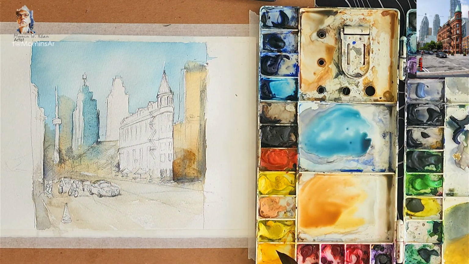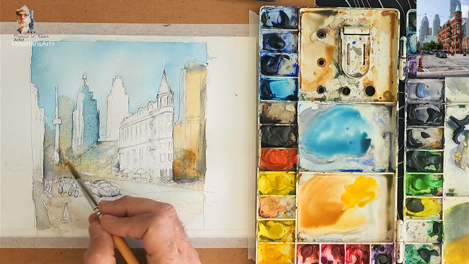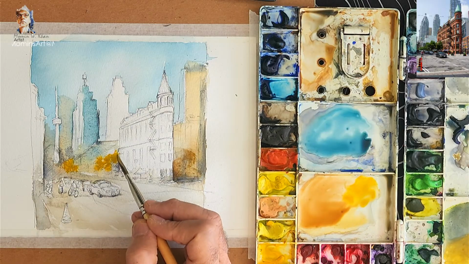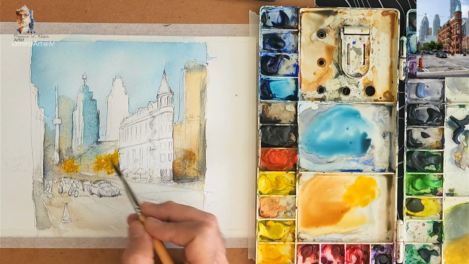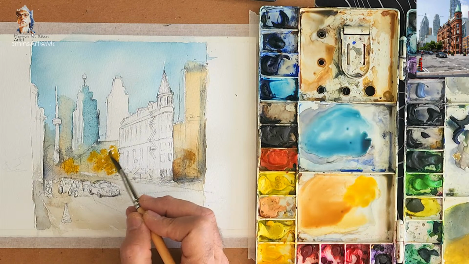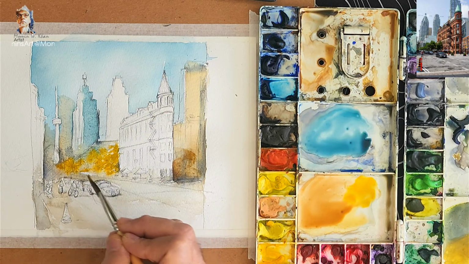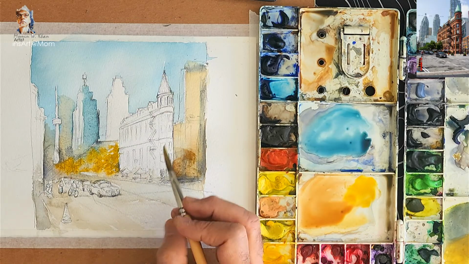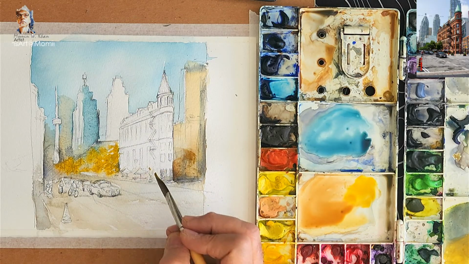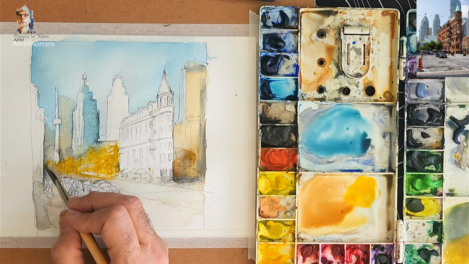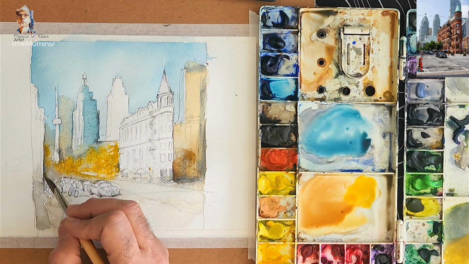Now I'm gonna put some cadmium yellow here because I need some green trees beside this building. I will put it vaguely, because the paper is very wet, some cadmium yellow here and there, because the street is going and there are some trees, and some baskets hanging on the trees. I don't want to go too much, but I will go a little bit here and there.